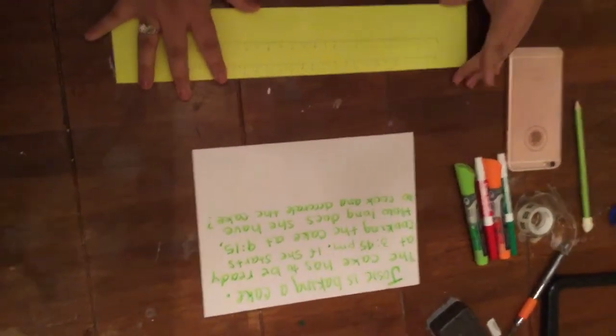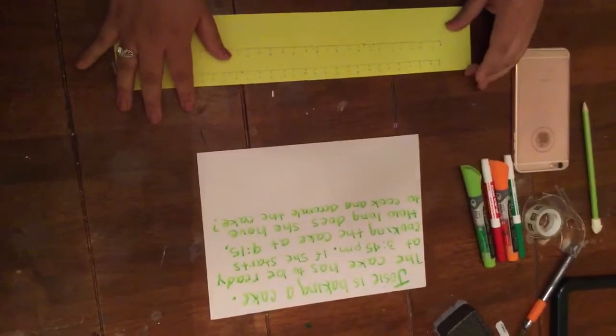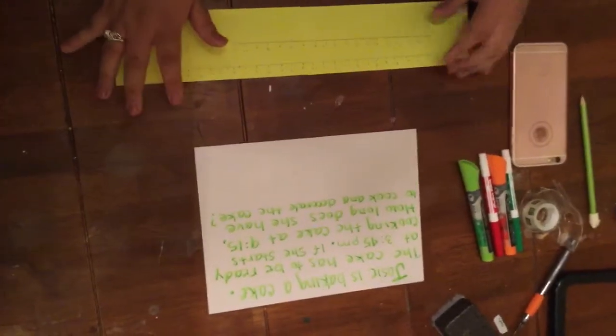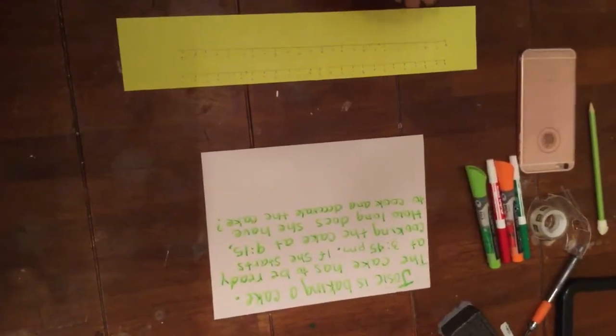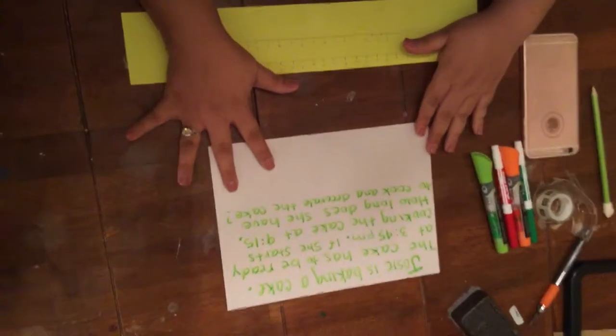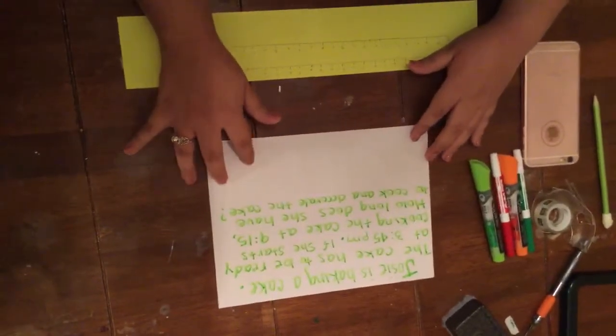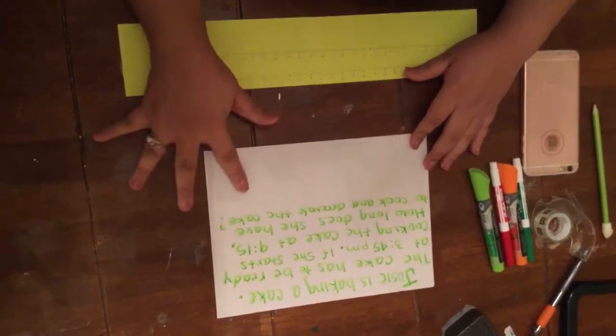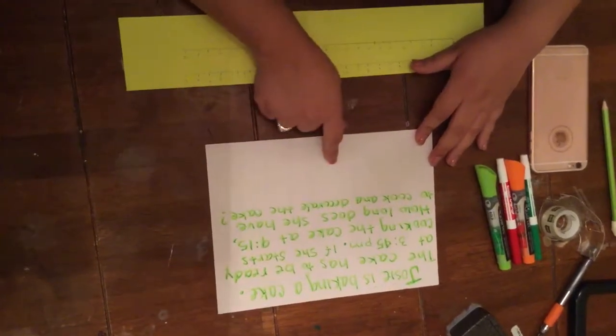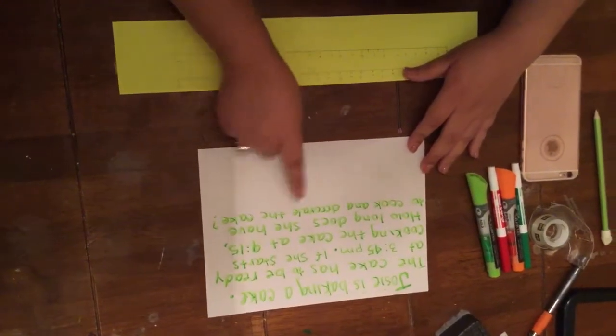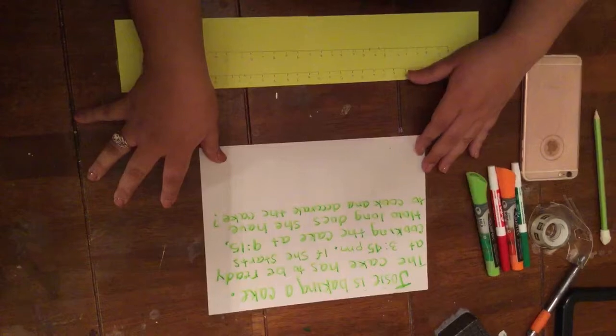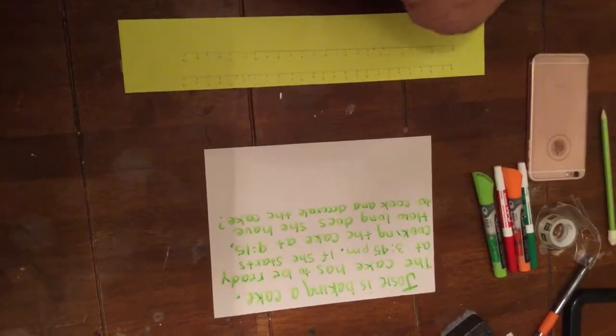Today I'm going to be demonstrating elapsed time using a timeline. Okay, so our word problem is Josie is baking a cake. The cake has to be ready at 3:45. If she starts cooking the cake at 9:15, how long does she have to cook and decorate the cake?